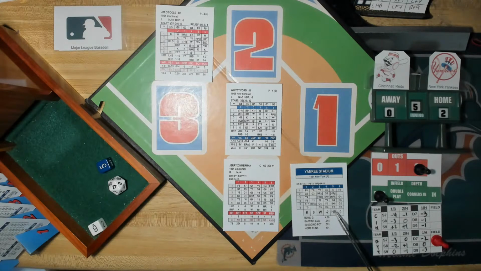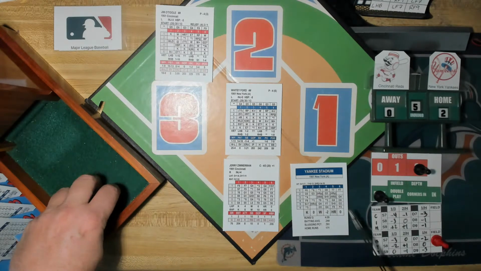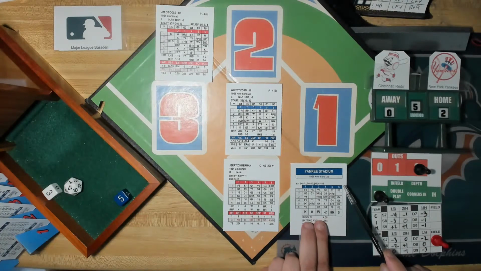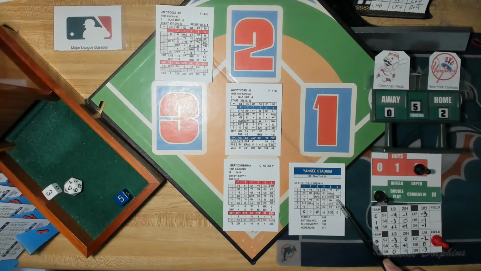Now we use Yankee Stadium's matrix here. This is the first time we're going to the ballpark. We roll on the Yankee Stadium card. It is a 5-3, and a 5-3 is an HR8 in parentheses. This is a home run to center field. However, the batter must be capable of hitting a home run, and it still has to fit into his home run column.